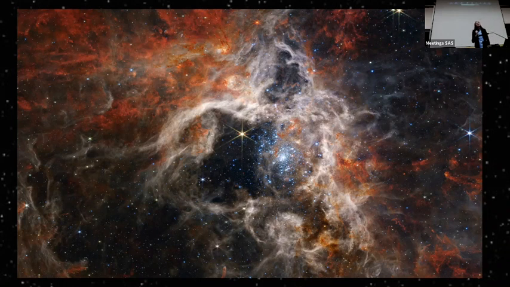So the Hubble palette in astrophotography is a very specific set of filters placed over those sensors. Most commonly filters that only allow through hydrogen alpha wavelength light, oxygen 3 wavelength light, and sulfur 2 wavelength light.